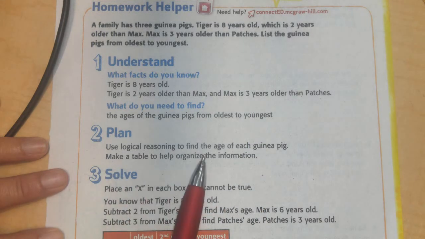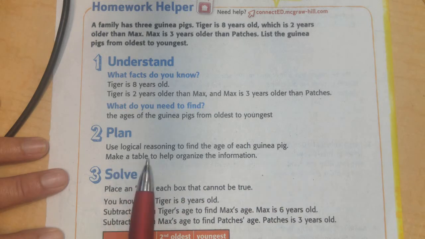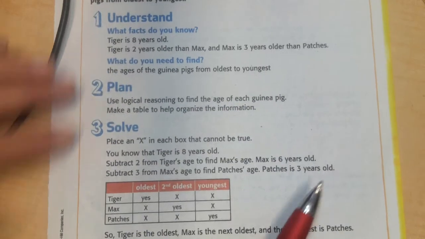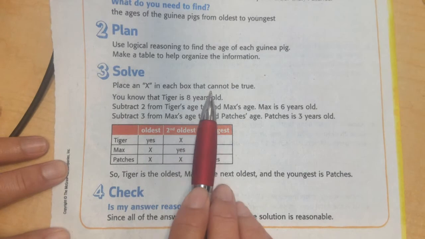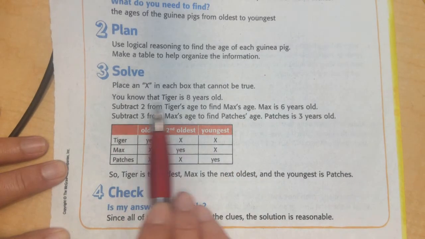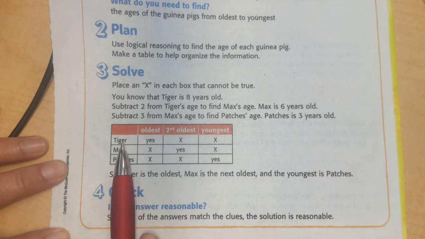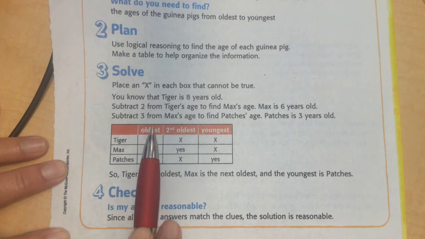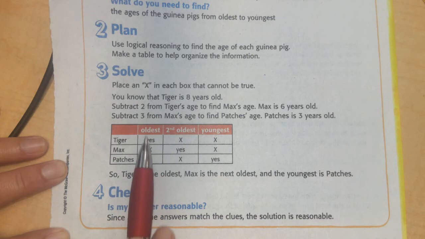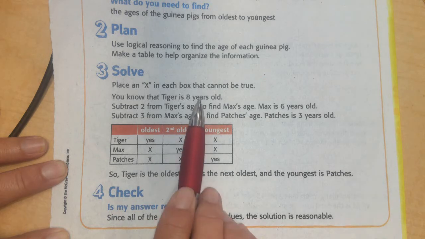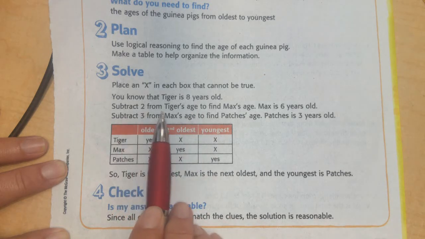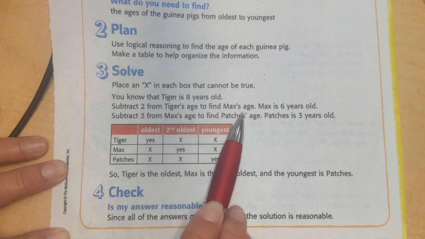Use logical reasoning to find the age of each guinea pig. Make a table to help me organize my information. So we're going to make a table. It says, place an X in each box that cannot be true. You know that Tiger is 8 years old. So Tiger here is the oldest. I need to find the oldest, the second oldest, and the youngest. So Tiger is 8 years old. I'm going to subtract 2 years from Tiger's age to find out Max's age. That makes him younger.